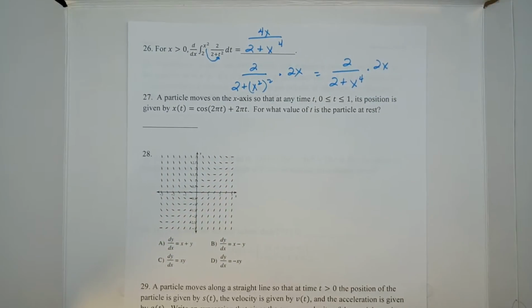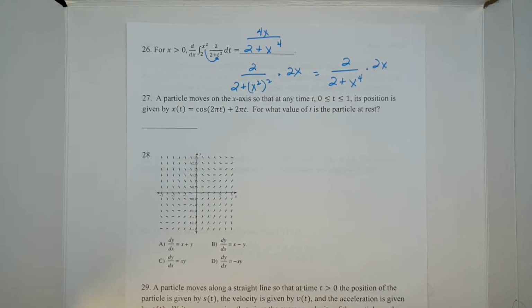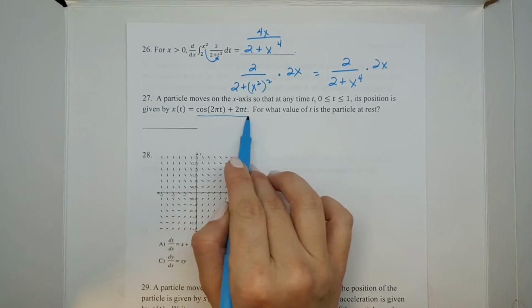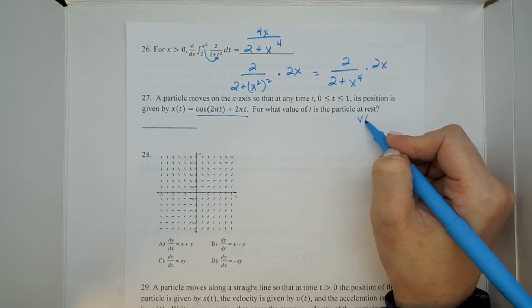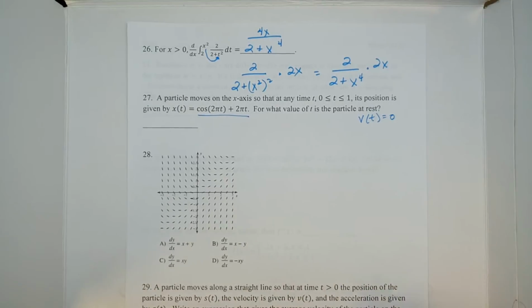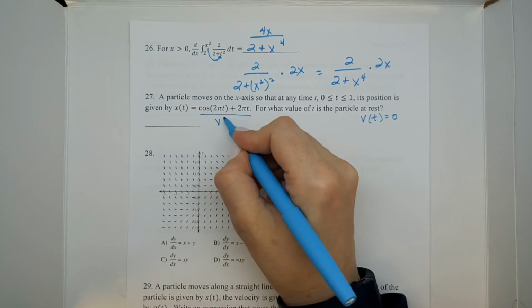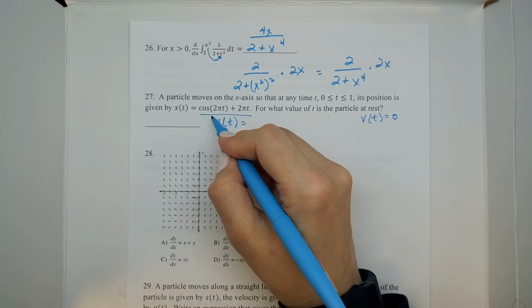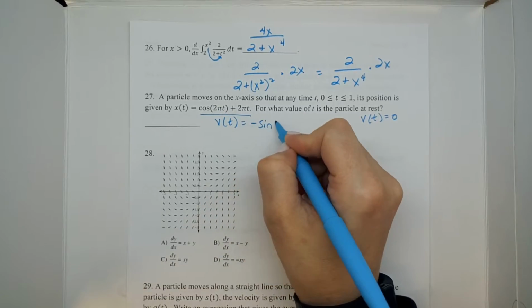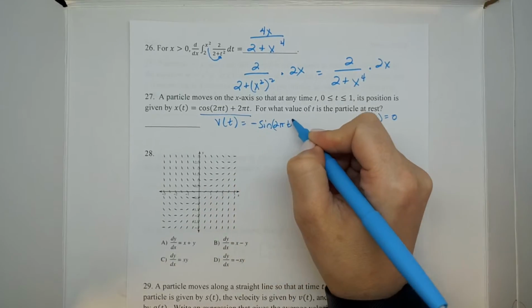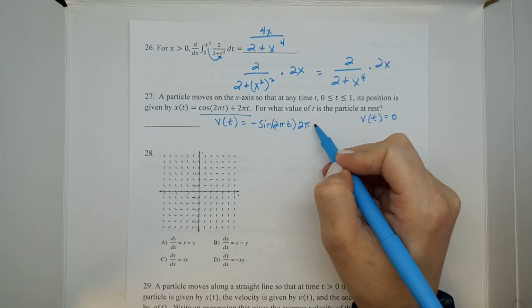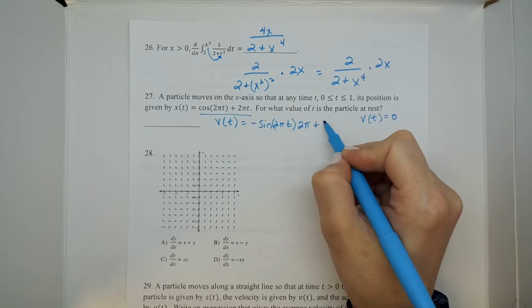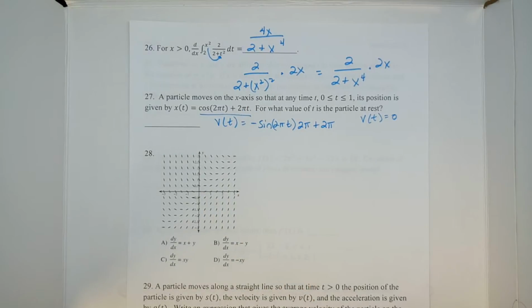All right, 27. We've got particle motion again. We've got the position function given here. We want to know when the particle is at rest. When you see the words at rest, you're thinking velocity is equal to 0. Okay, so we need to first differentiate, find v of t. The derivative of cosine is negative sine. And this is the chain rule, so the derivative of the outside is negative sine, the derivative of the inside is 2 pi. And then the derivative of 2 pi t is 2 pi, because that's a constant.